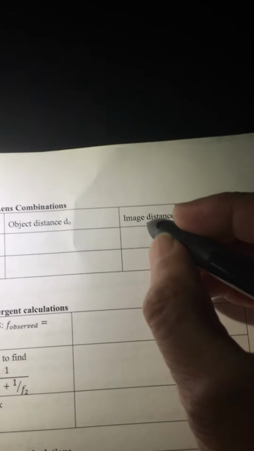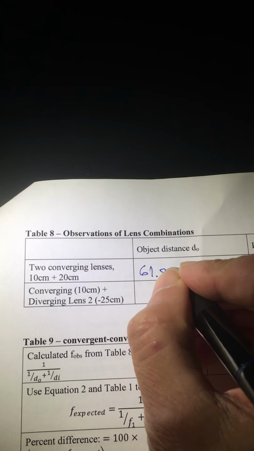Now we want to consider the position. The equations we're using assume that the lenses are actually in contact together and touching each other. We can't do that with the mounts that we have, so we're going to assume that the two lenses are right in the middle of where they actually are. So that position is at 9.1 centimeters. So for the two converging lenses, my image distance is 9.1. My projector is at 61.8. So my object distance is 61.8 minus 9.1 equals, you can figure that out.